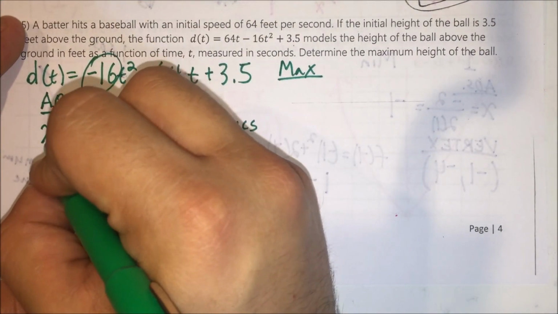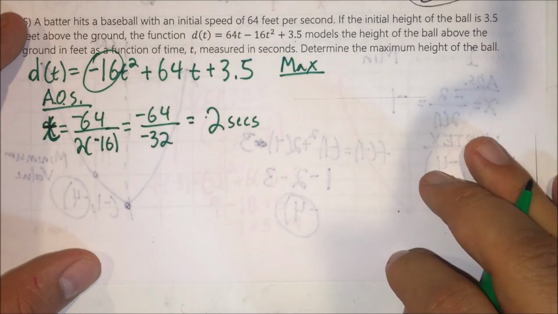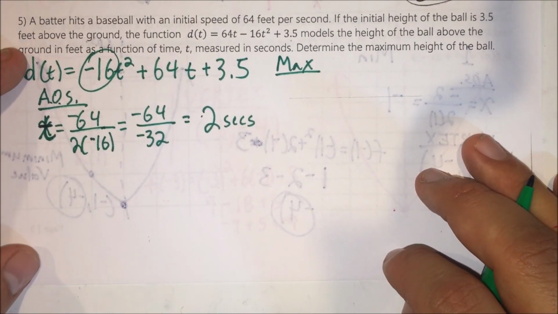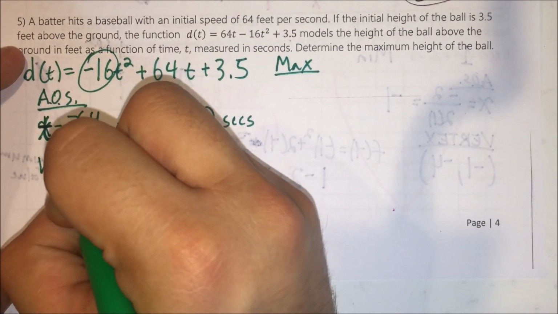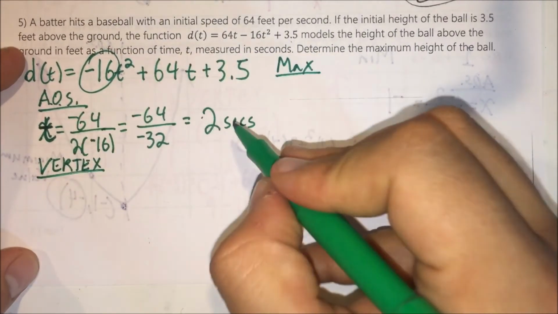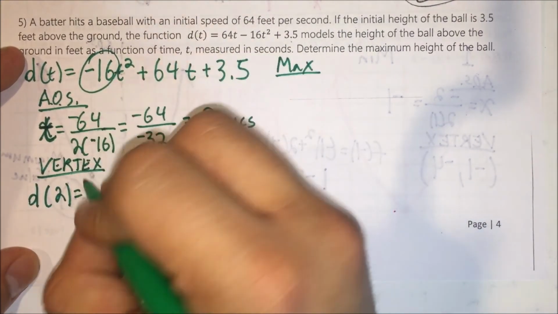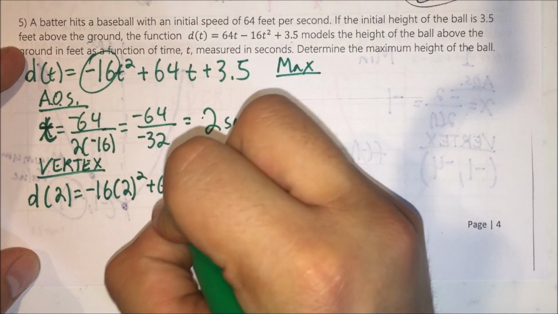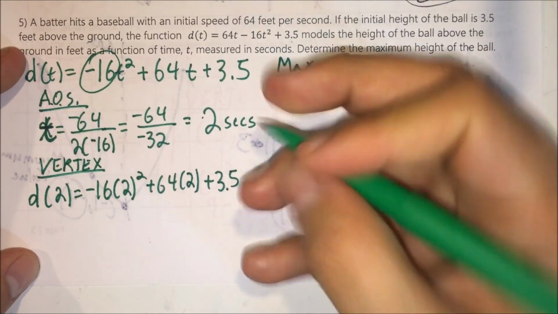And actually, I made a boo-boo here. We shouldn't actually call this x because we're talking in terms of t, or time, so we'll say t is equal to that. But again, it works the same way. And again, to get the y-coordinate of the vertex, we just plug this into the function. That's going to be d(2) equals negative 16 times 2 squared, plus 64 times 2, plus 3.5.